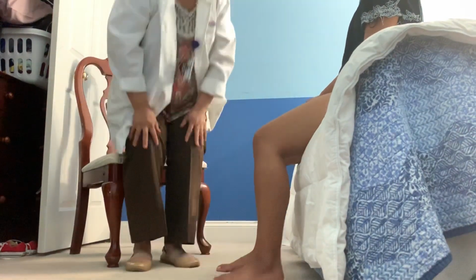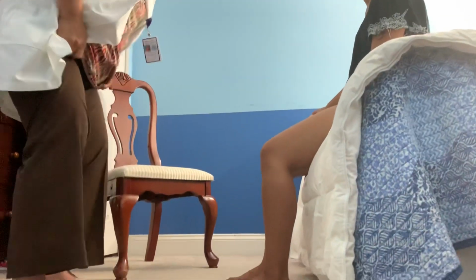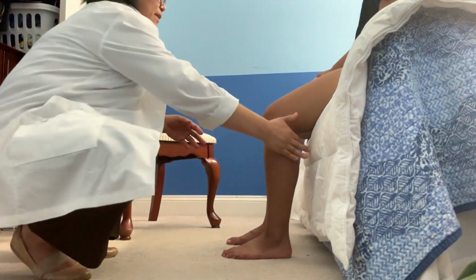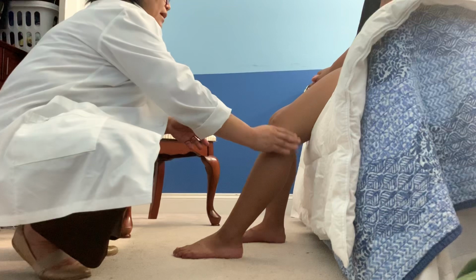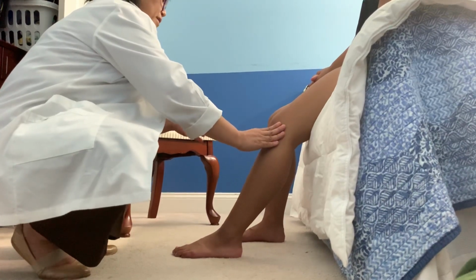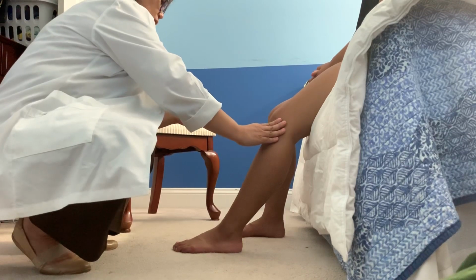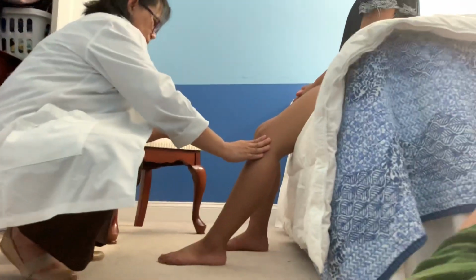Next is checking for the knee. So first is inspection of the knee. Again, inspecting for any deformities, redness, any swelling, any nodules, and joint symmetry.